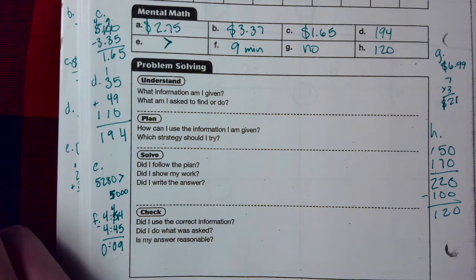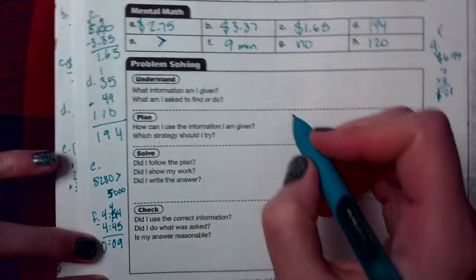Problem of the day says choose an appropriate problem-solving strategy to solve this problem. Kalinda baked a cake that measured 12 inches by 9 inches. If the cake is cut into square pieces that are 3 inches on each side, how many pieces will be cut? So draw that cake.